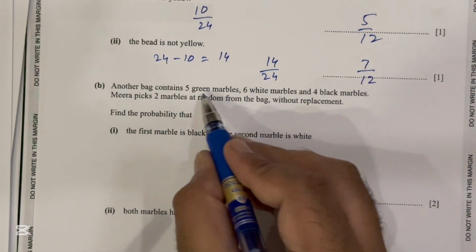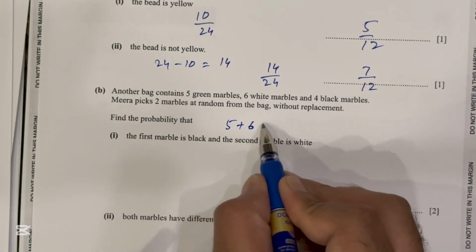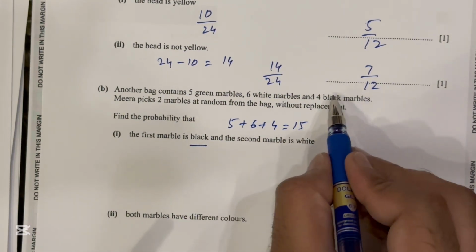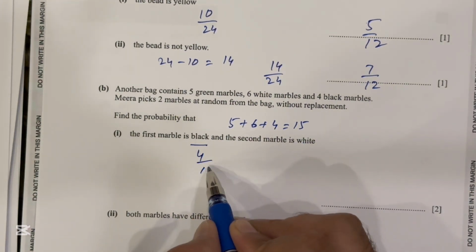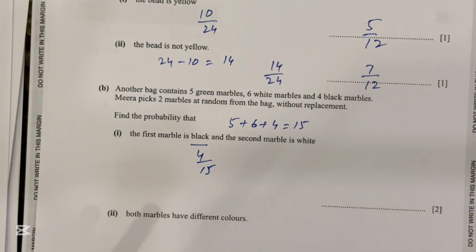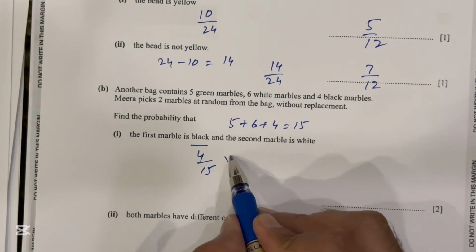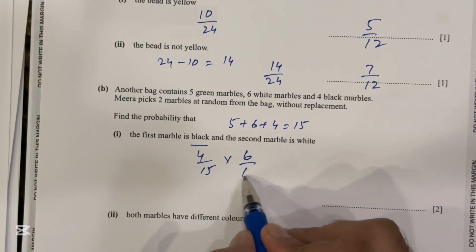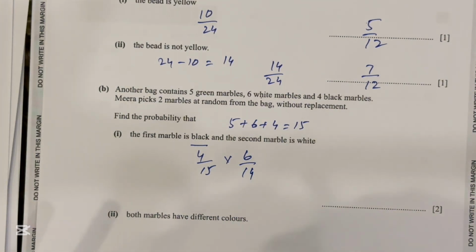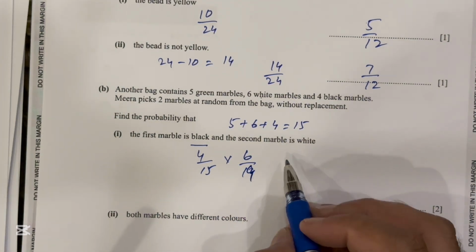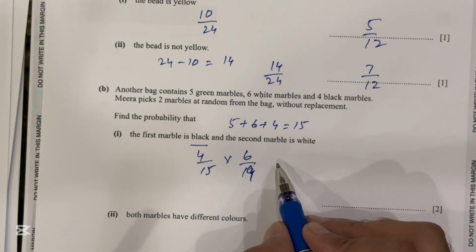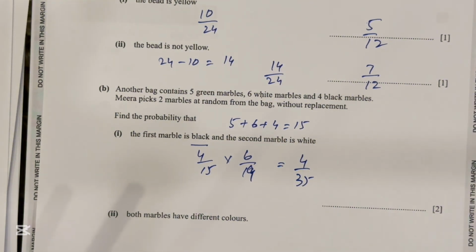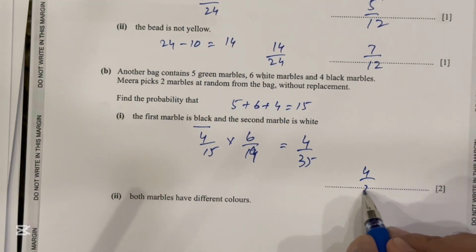First we need to find the total. 5 plus 6 plus 4, that is equal to 15, and the black marbles are 4, so 4 by 15. Then the second pick is white, then 6 over 14, it is without replacement, so I have subtracted 1. You can simplify it, you get the answer, that is equal to 4 by 35. So your final answer will be 4 by 35.